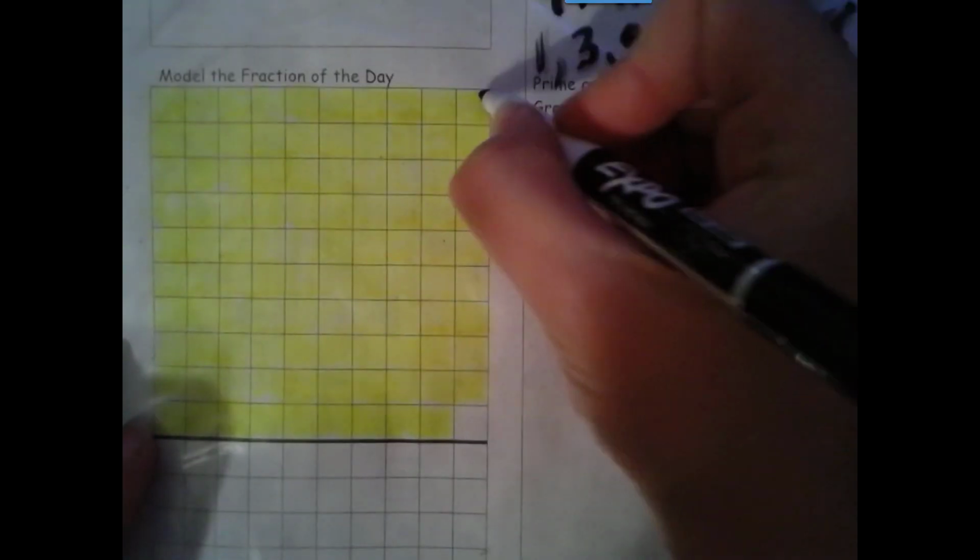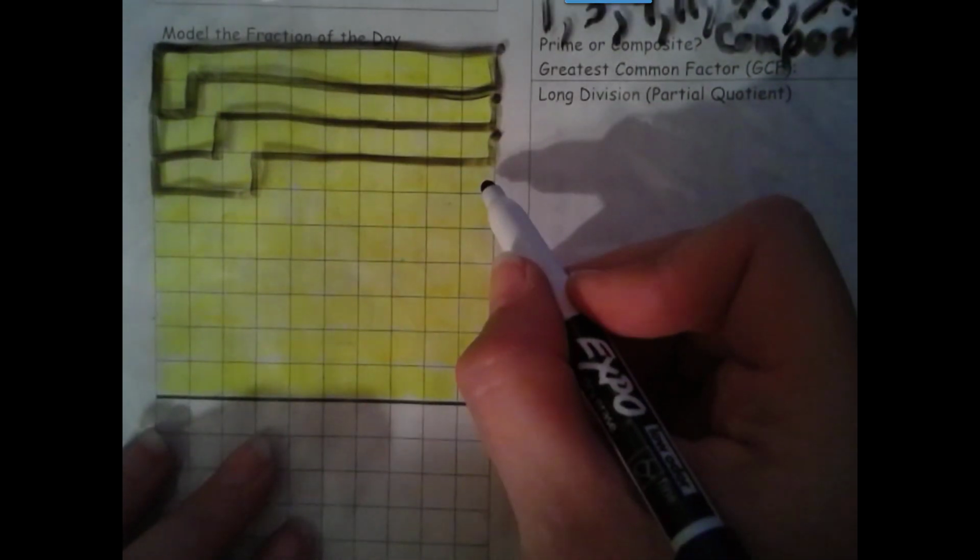Okay, let's try 11. 10 plus 1, 9 plus 2, 3 plus 8. For me to make 11s, I think of what makes a 10 and then just add one more. So for 7, to make 10, I need to add 3.